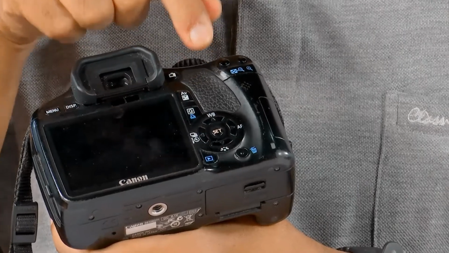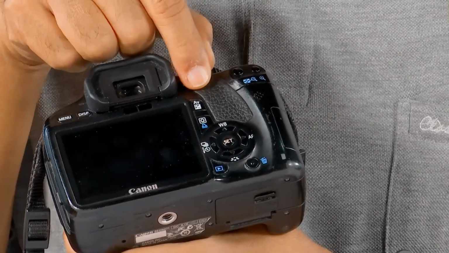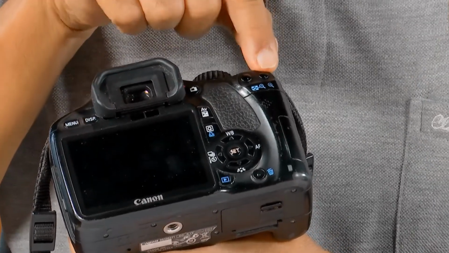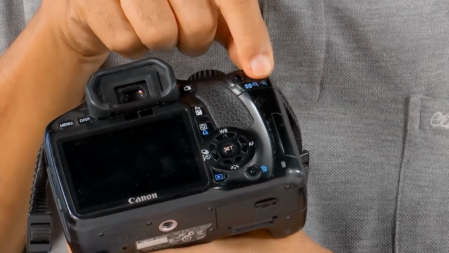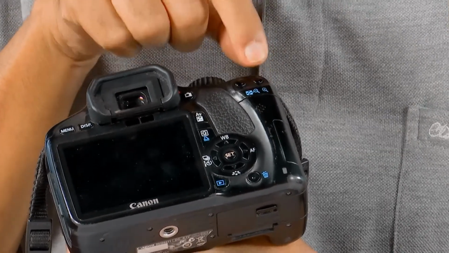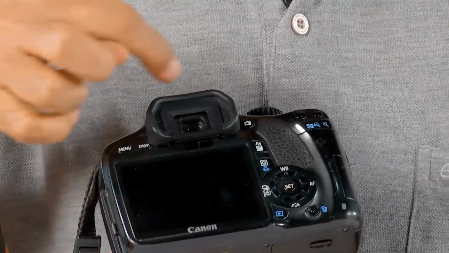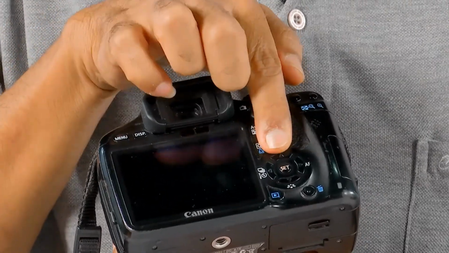In case you want to enlarge a portion of any one picture to make out whether you have focused it correctly or whether there is any blur in the picture, you can use the side button which has got a plus within the magnifying glass, and it will enlarge the picture subsequently to show you how clear or how good the picture is. So these are all the basic controls on the camera which allow you to get into the menu and do the adjustments.